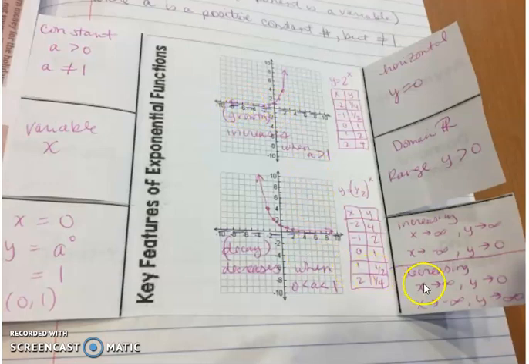Same thing is happening with your decreasing, but in the opposite order. So when it's decreasing, you'll notice that it is approaching the horizontal asymptote as x gets closer and closer to infinity. So as x approaches infinity, y approaches 0. And then if you're looking at it to the left instead, as x goes to negative infinity, you'll notice that y is approaching infinity. So let's look at a couple of examples here.